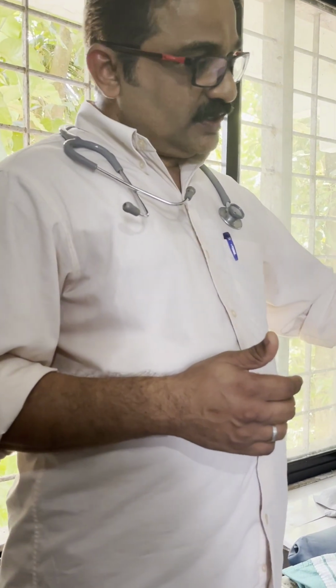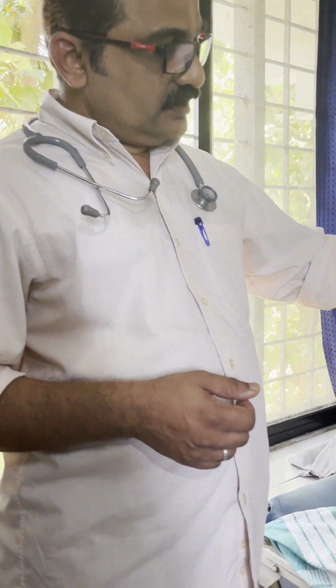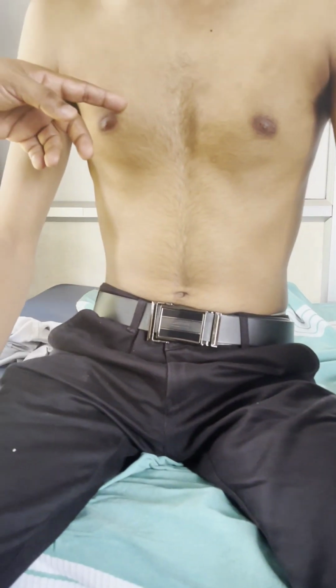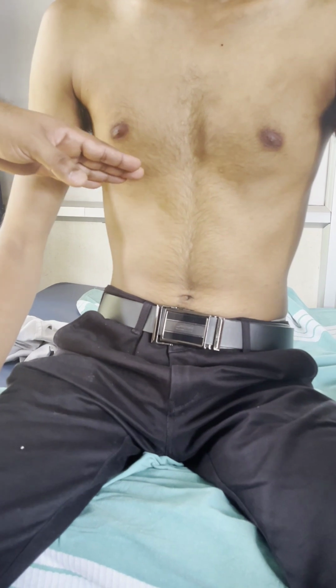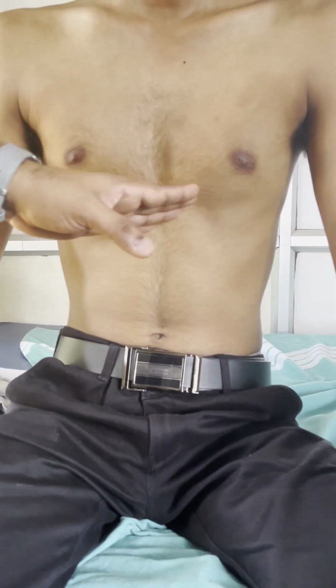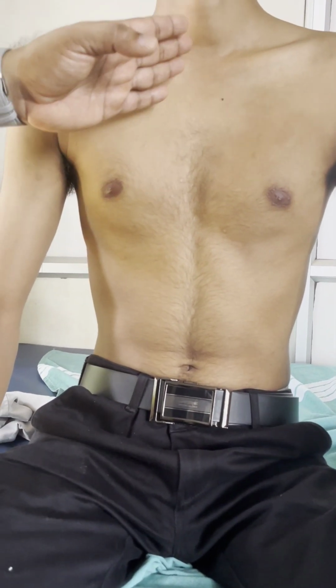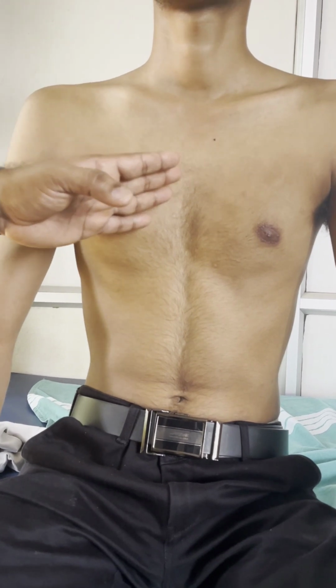So two types of breath sounds can be there, vesicular sound and bronchial sound. Vesicular sound is heard as a fine, low-pitched sound, mainly heard over the peripheral areas. And bronchial sound originates from the main passages mainly.